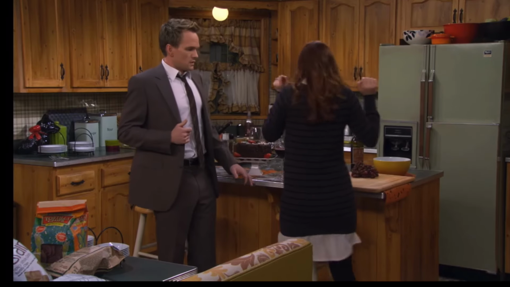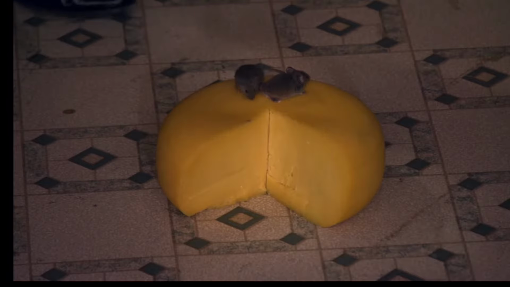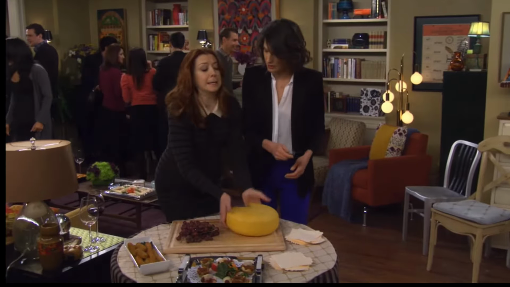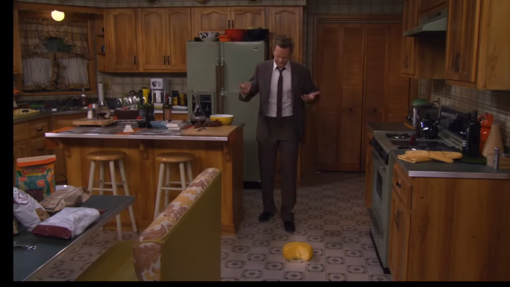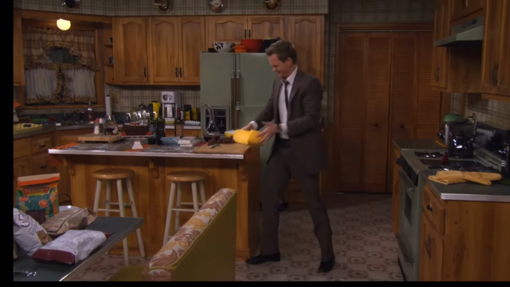Lily knocks off the Gouda on the table, and before they could pick it up, mice crawl on top of it, also giving us the reason why Lily would ruin the Gouda later. Barney picks it up and places it back on the table.